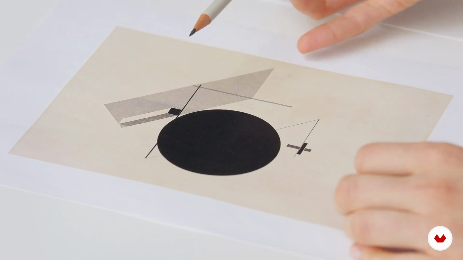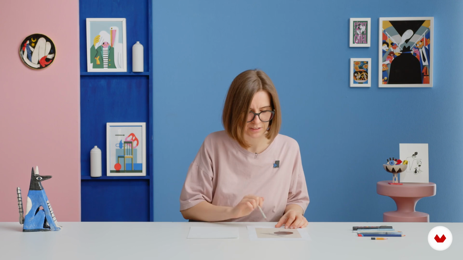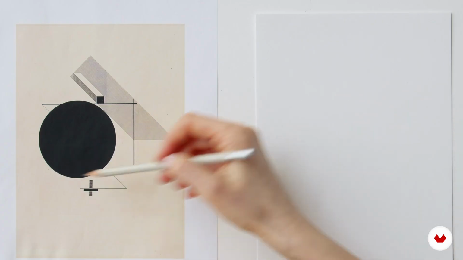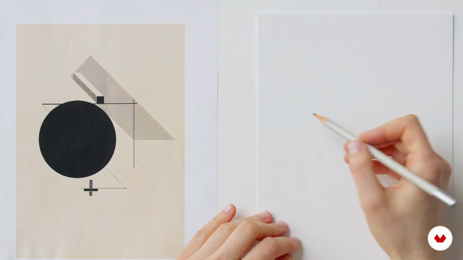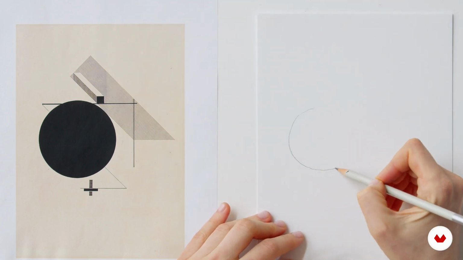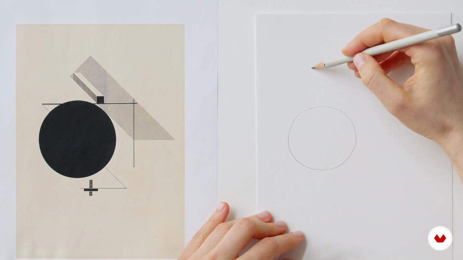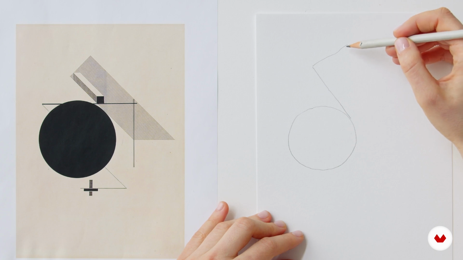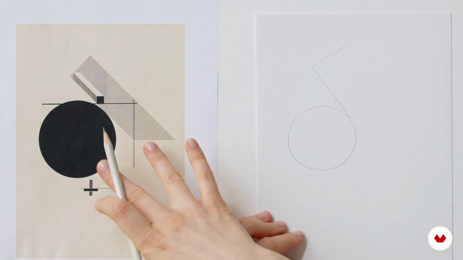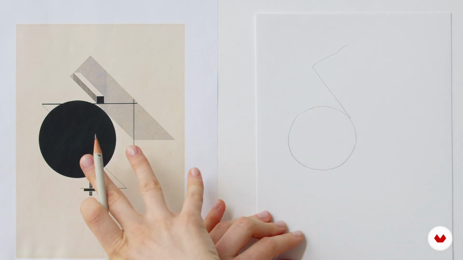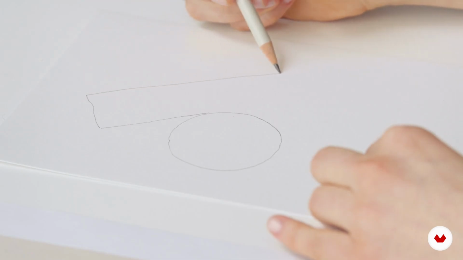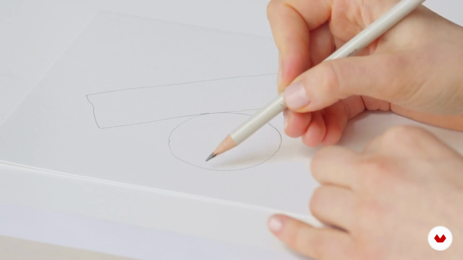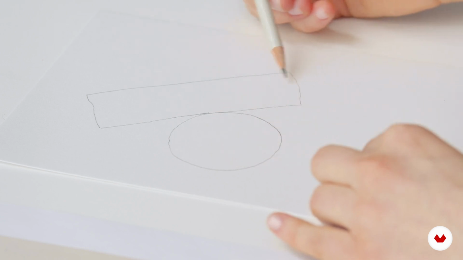So I like this idea. I think I can draw something interesting from it. So I stick with it and I will just draw these two main shapes. They don't have to be exact like here, just an inspiration. Okay, so I decided this is the head and this is the arm.